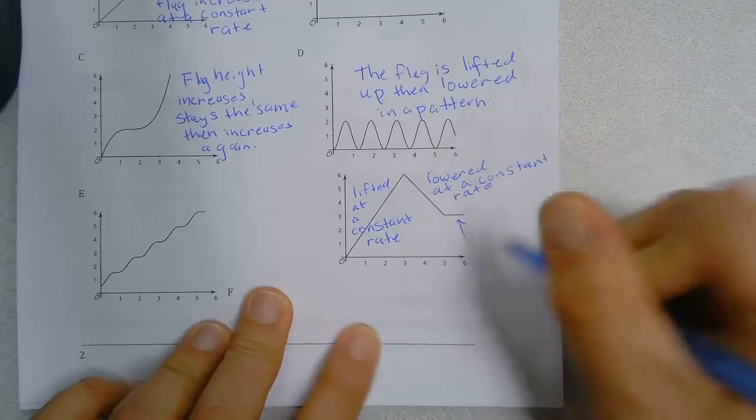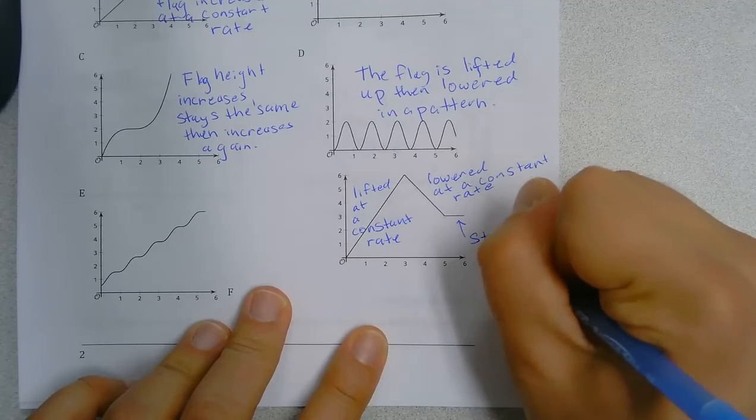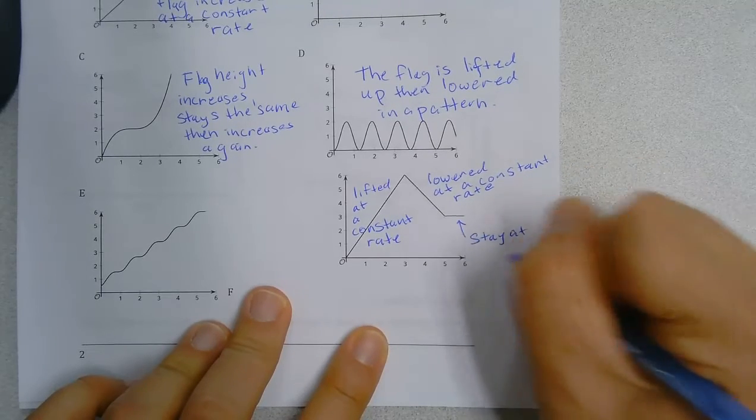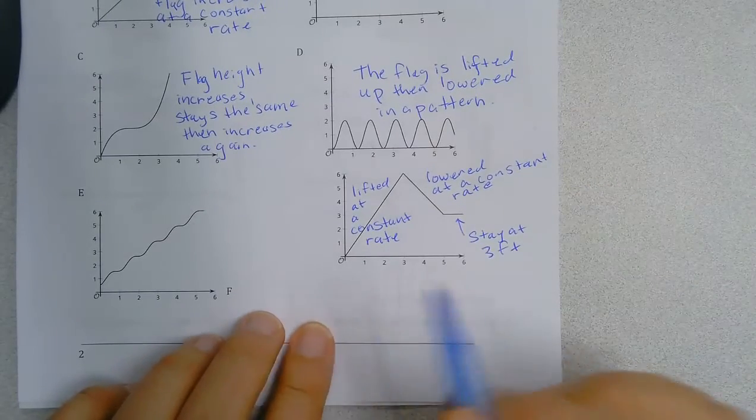And then here, it just stays at 3 feet. We'll call that 3 feet. Could be 3 feet, 3 meters, and so on.